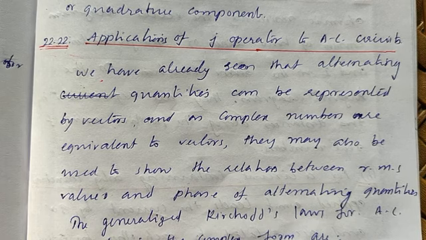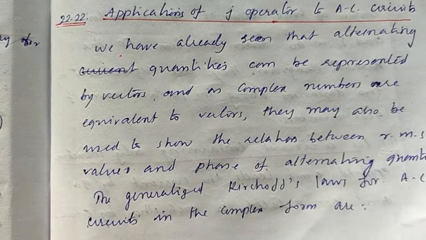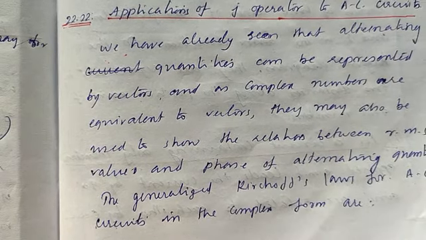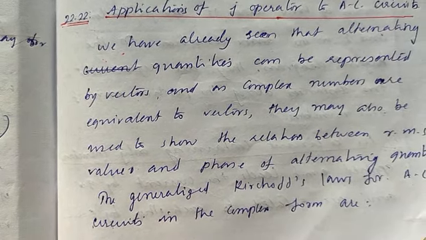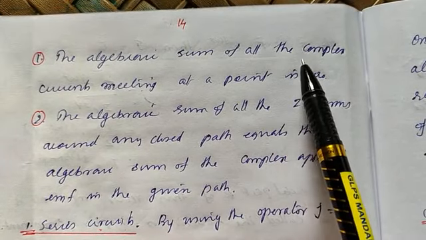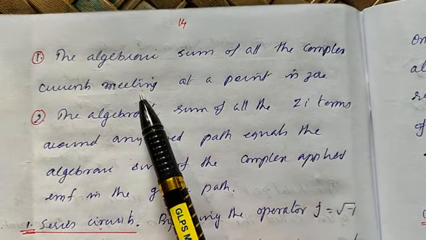The generalized Kirchhoff's laws for AC circuits in the complex form are as follows. You know what Kirchhoff's laws for AC circuits are, and in the complex form they can be stated like this. The first one: the algebraic sum of all the complex currents meeting at a point is 0.